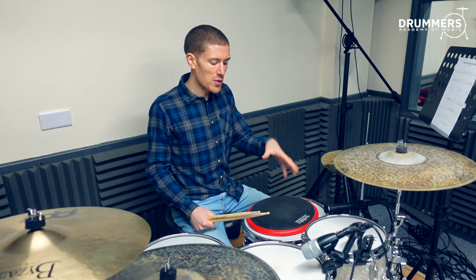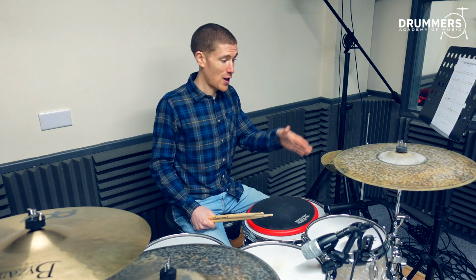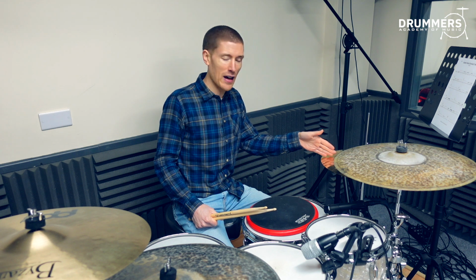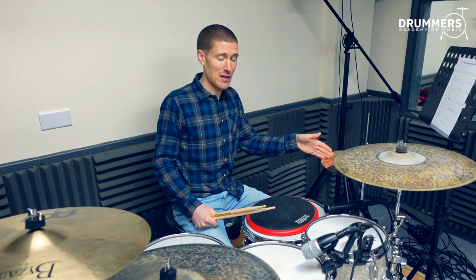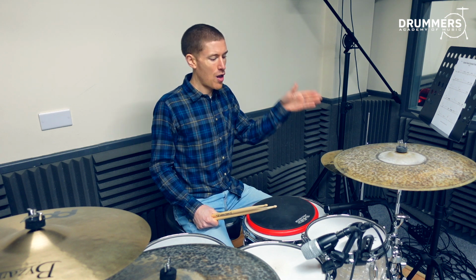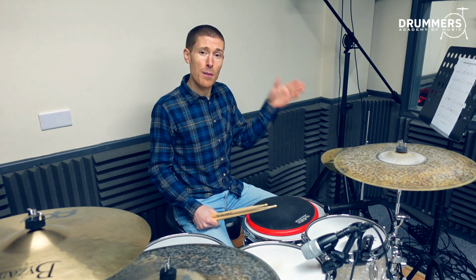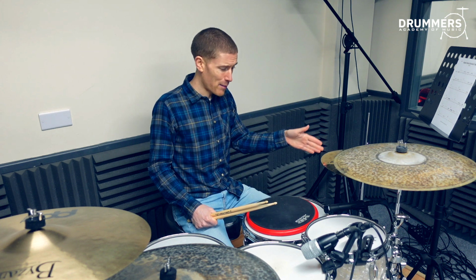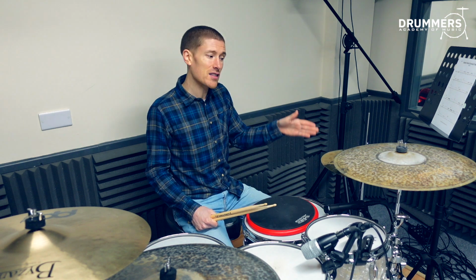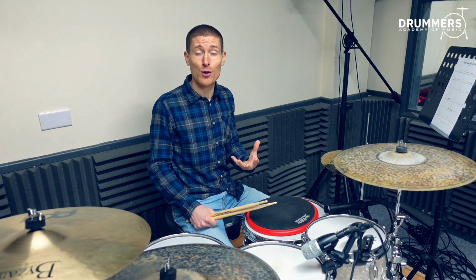So what you can then do is play 3 evenly spaced notes to 1 hi-hat, because your hi-hat's playing every other beat. So you got 1, 3. If you play 3 evenly spaced notes to that pulse, da da da da da da, that's your quarter note triplets.